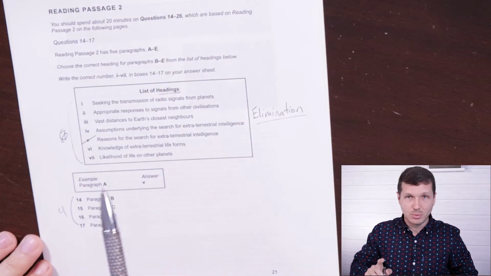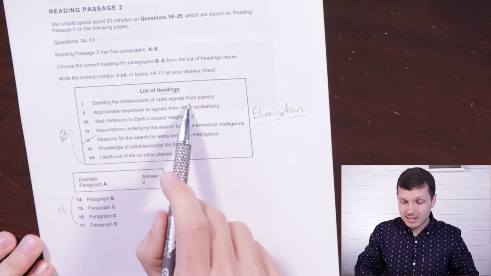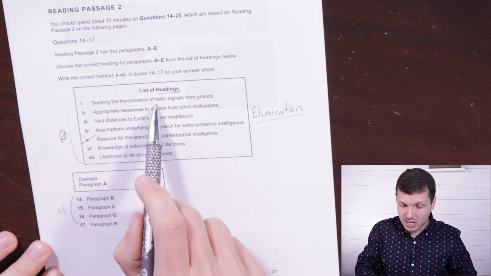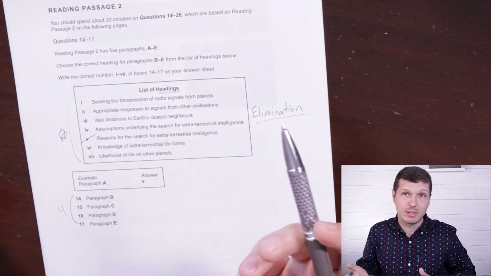And this is one of the ways they like to trick you in list of headings. So one way they trick you is you find this detail. Oh, paragraph C was talking about transmission of radio signals from planets. Well, maybe it was. But is that what the whole paragraph is really about? Well, no. C just mentioned it, but the whole paragraph was about rockets. It just happened to mention that. It's not our answer. Don't fall for that trick.